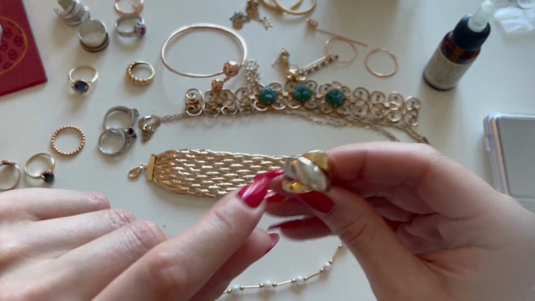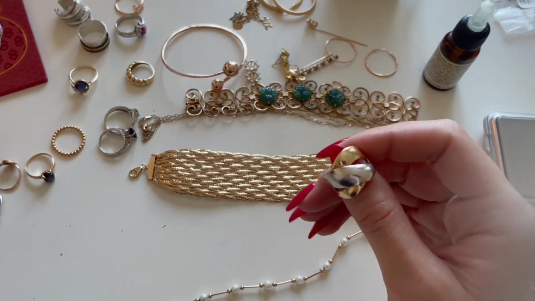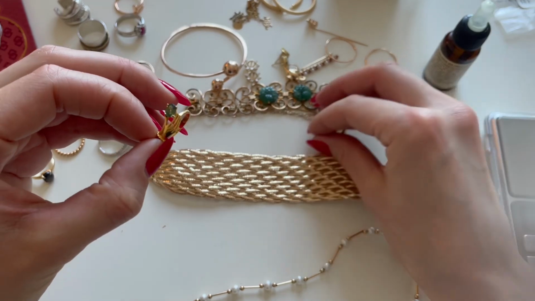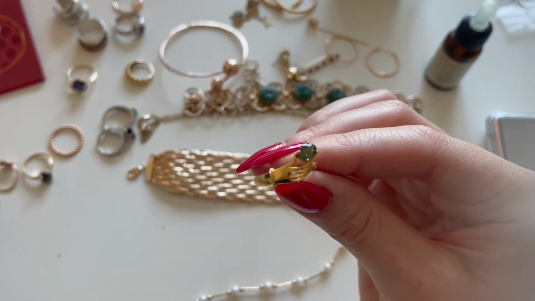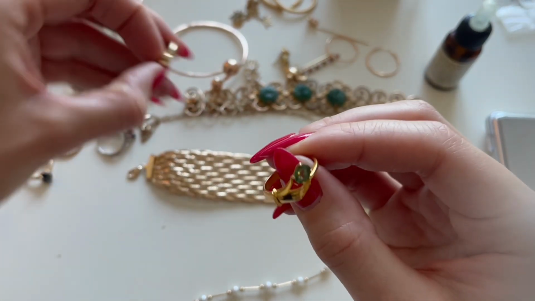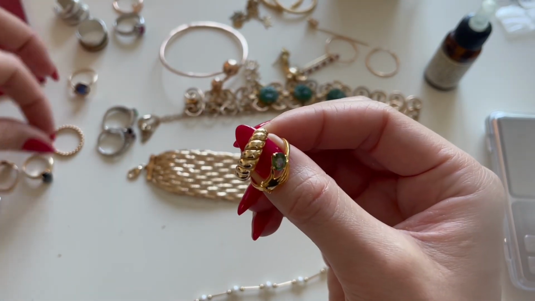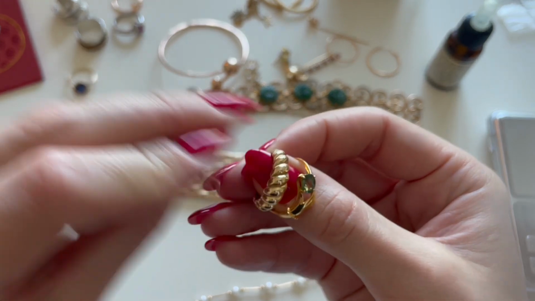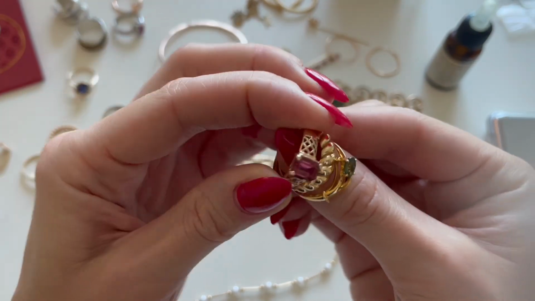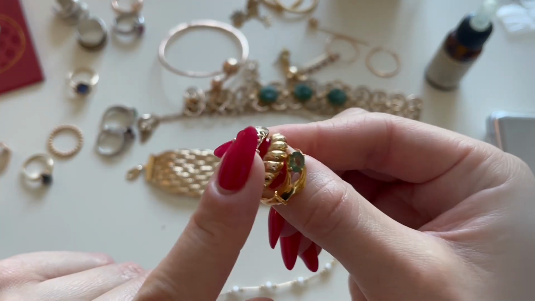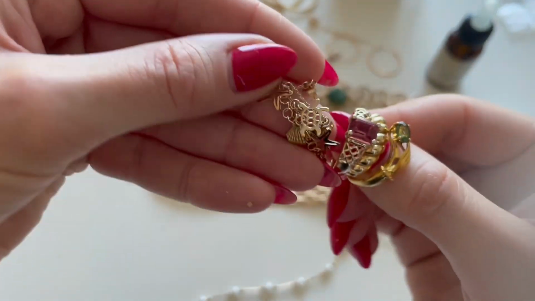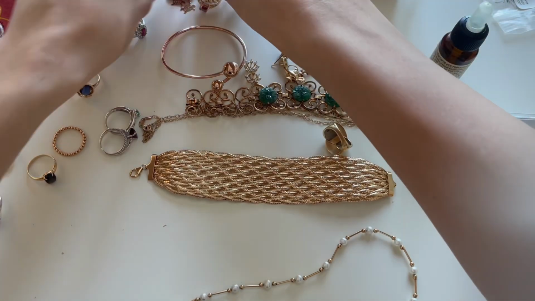The most common gold color is yellow gold, as you can see. This is 20 karat, so the concentration of yellow is higher. This is 18 karat, it's less dense yellow. This is 14 karat yellow gold, and this is 10 karat yellow gold.